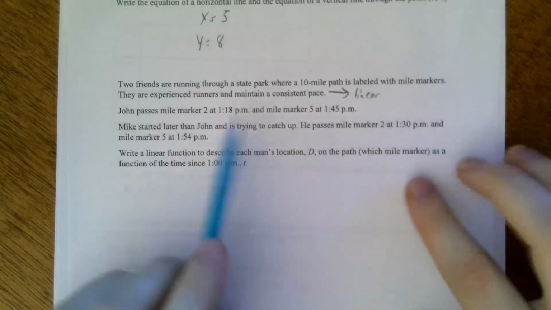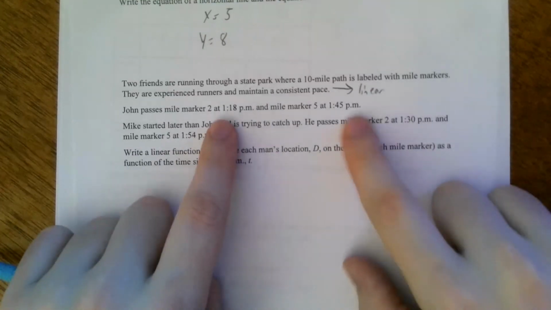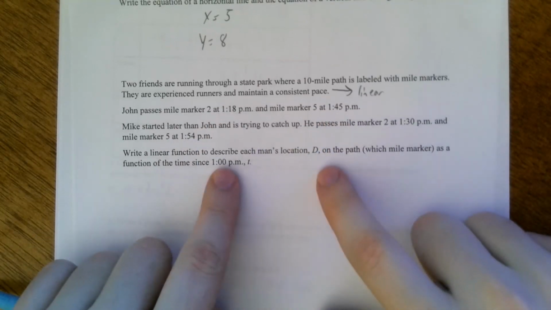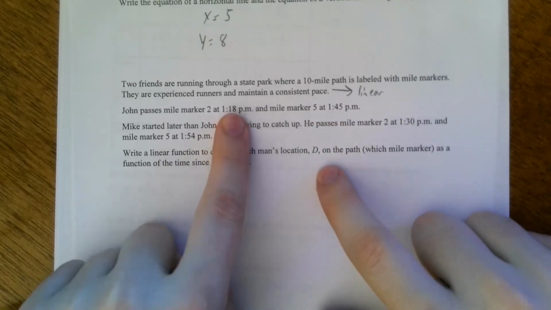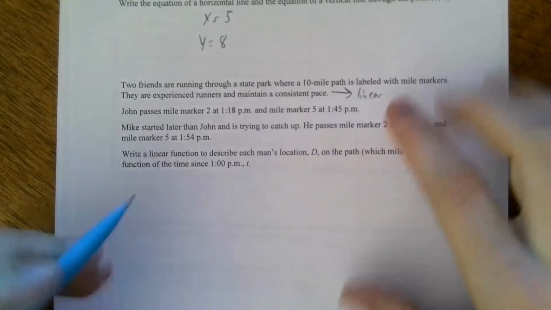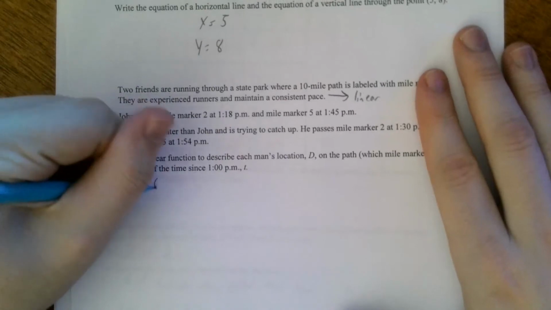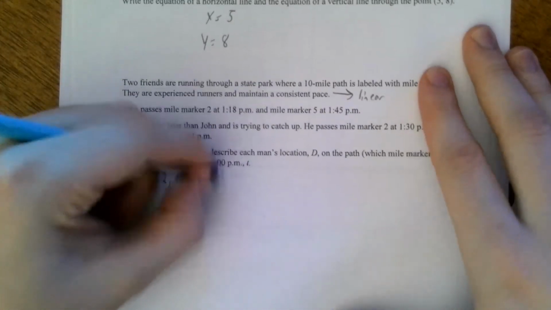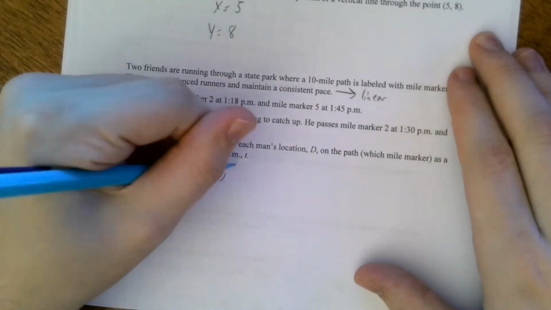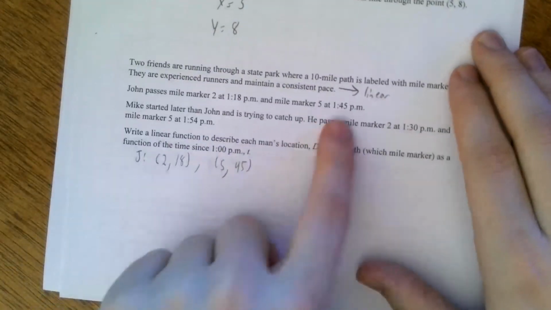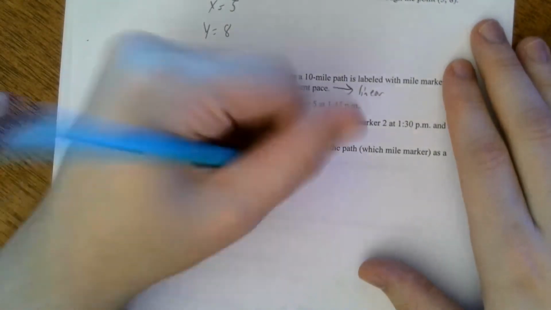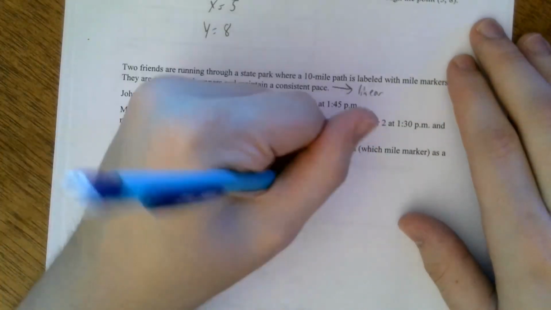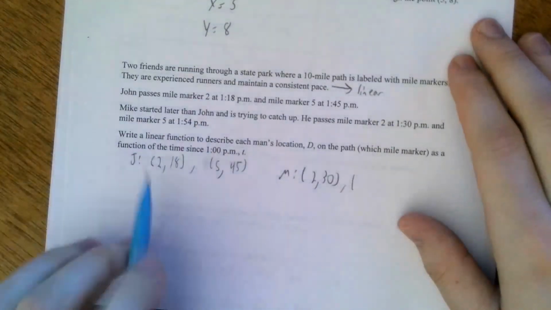So the first thing I'm going to do is look at John, and I see that he has these two times. So he has a mile and a time. So I'm going to write those two as ordered pairs. And we're looking at the time after 1, right? So this is 18 minutes past 1. This is 45 minutes past 1. So John's two ordered pairs are 2, 18 and 5, 45, since there's 45 minutes after 1. Okay? And then for Mike, we have 2, 30, and we also have 5, 54.